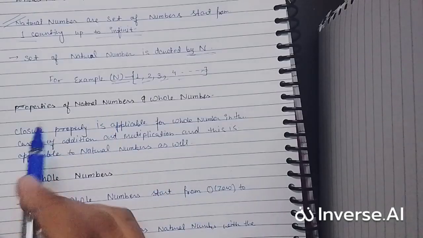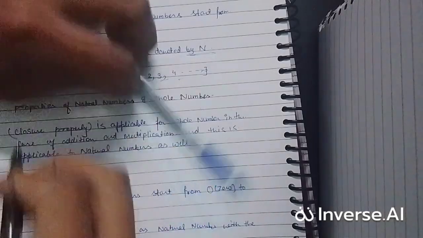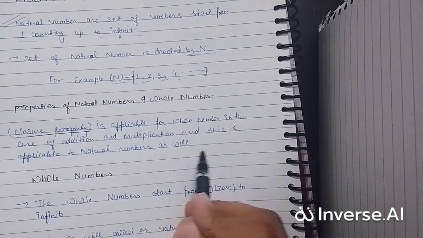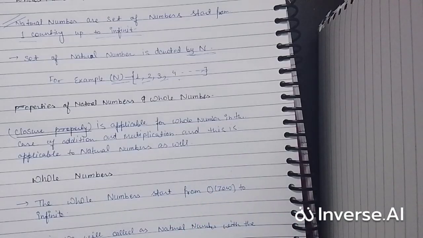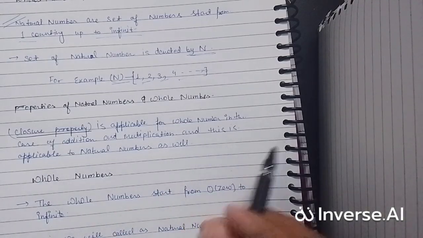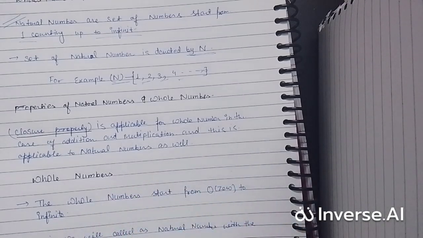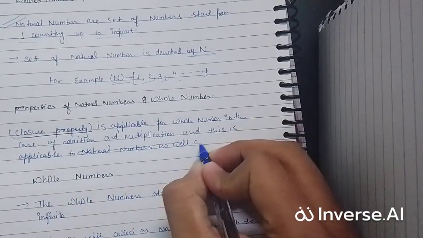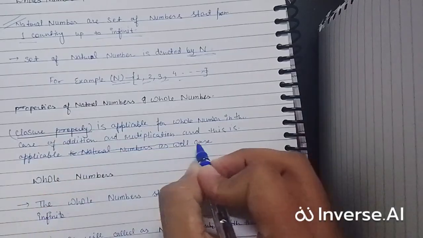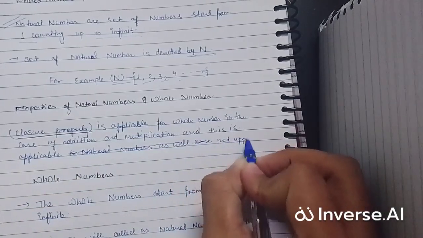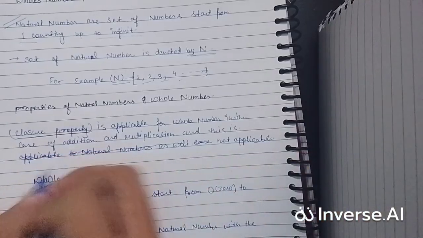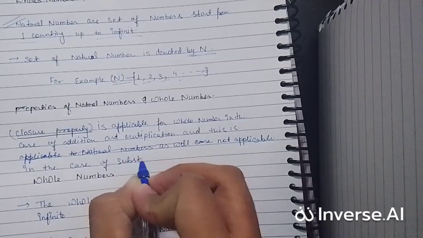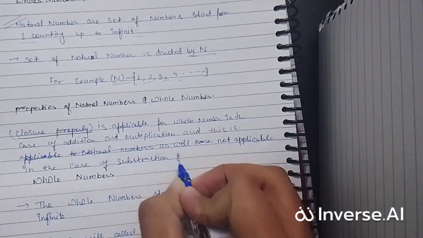Properties of natural and whole numbers. First, we will learn about closure property. Closure property is applicable for whole numbers in the case of addition and multiplication, while it is not applicable in the case of subtraction and division.